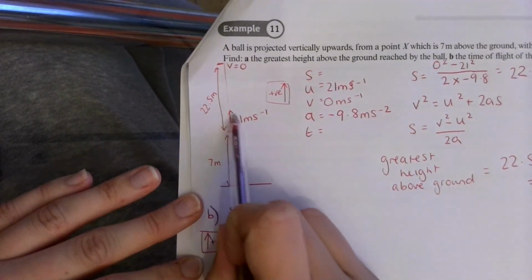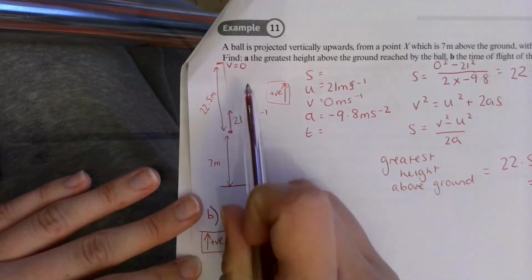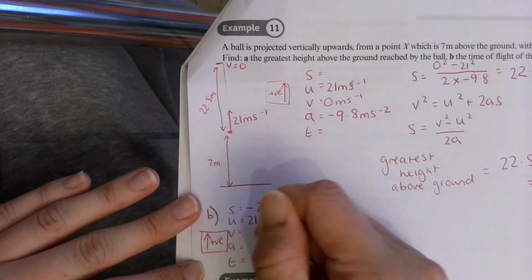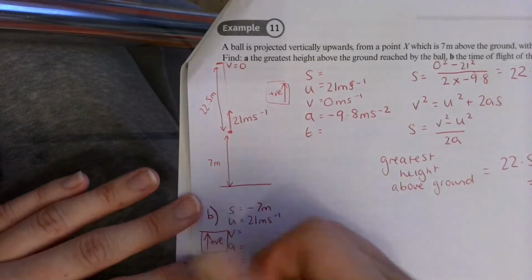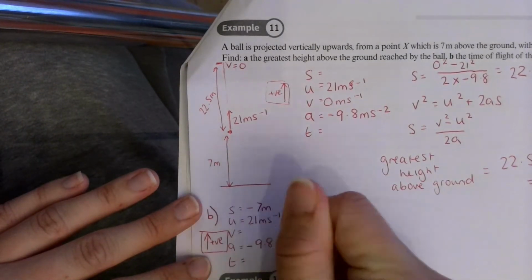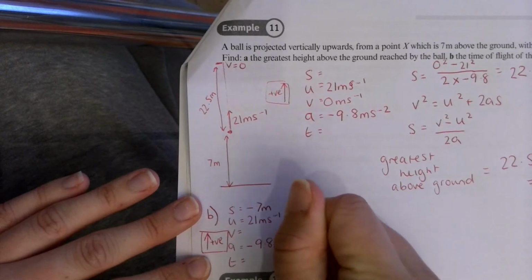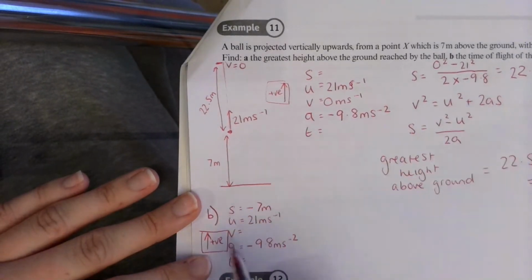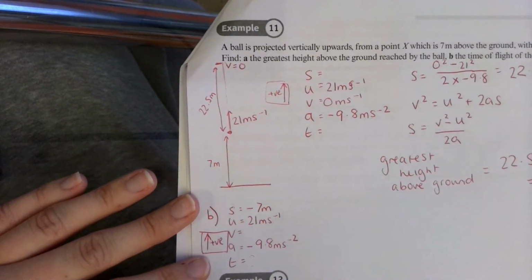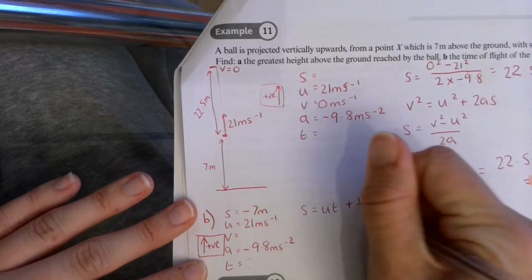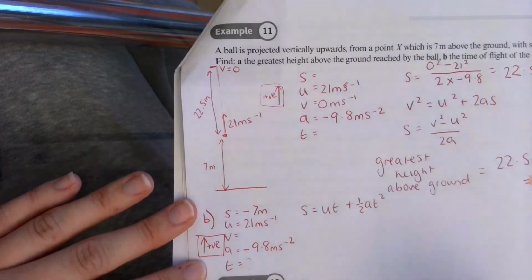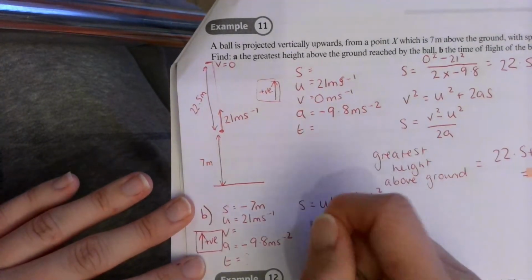U, the initial velocity, is 21 meters per second upwards. So I'm taking upwards as positive, so I'm going to write 21 meters per second. And acceleration is negative 9.8 meters per second squared. And I want to work out the time. That is what I'm looking for. So I'm going to use S equals UT plus a half AT squared. And I'm going to type all these in.